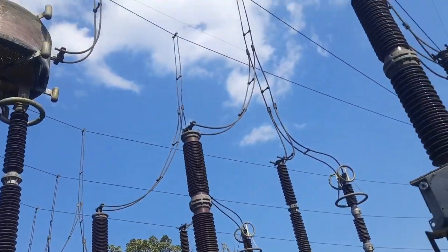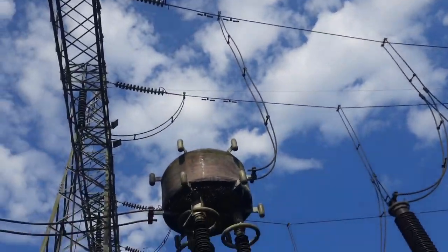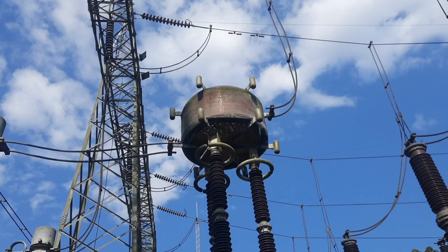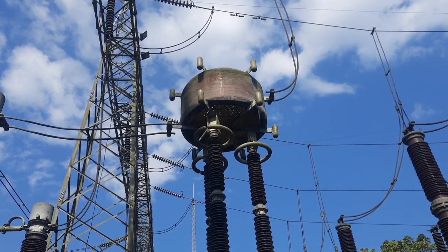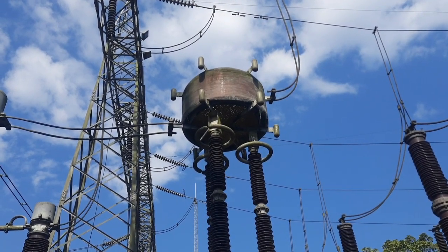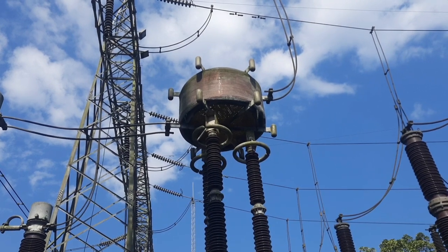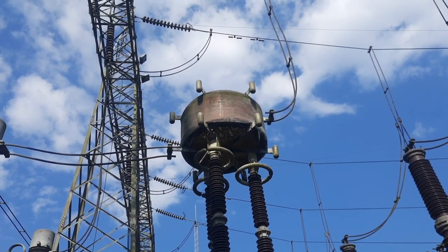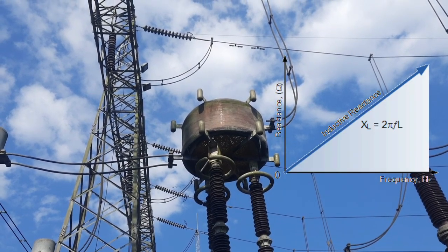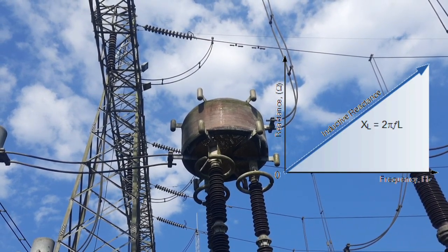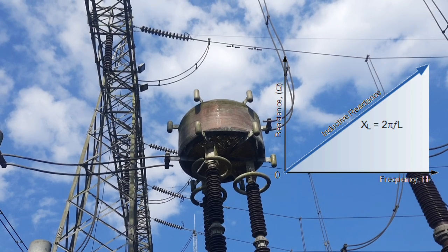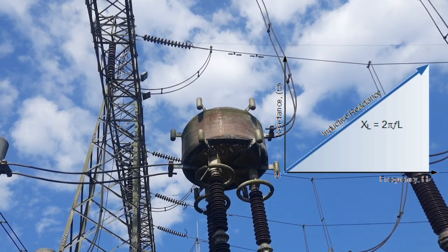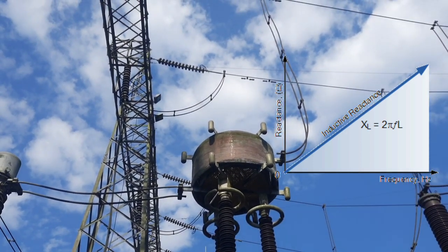After this, you see this is the Wavetrap. It is there only in the Y phase. Why? Because we have to trap the high frequency. This is a high reactance coil, right? Because XL is equal to 2πfL, right? So in case of high frequency, f will be very big and XL will be very high. So it will not allow the high frequency. It allows only low frequency.